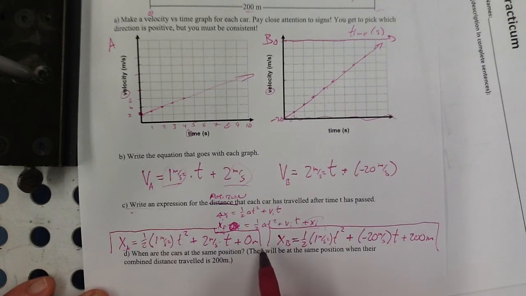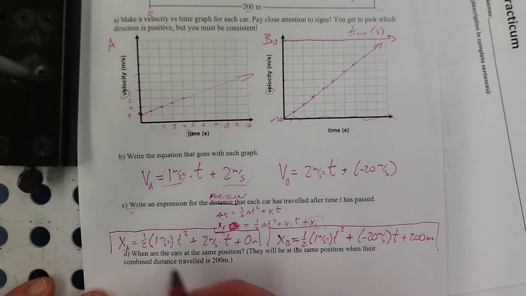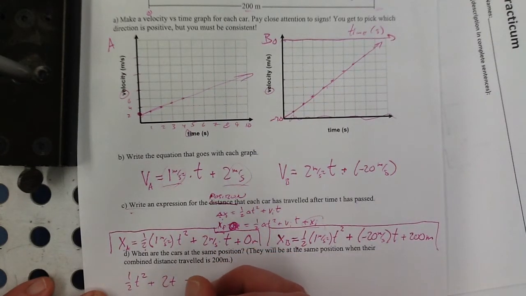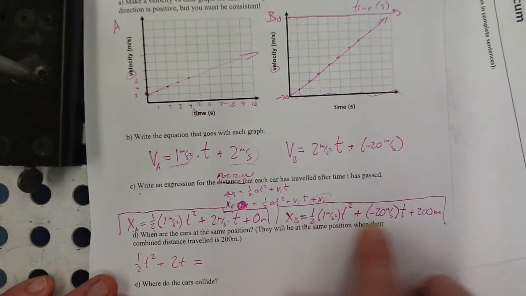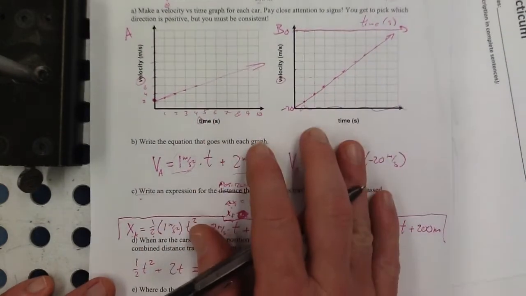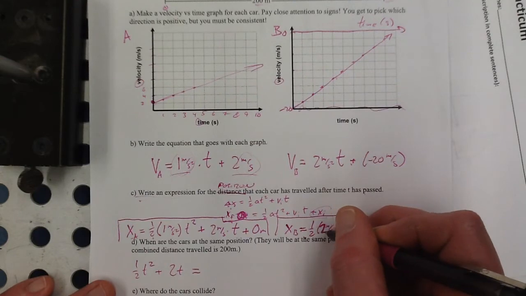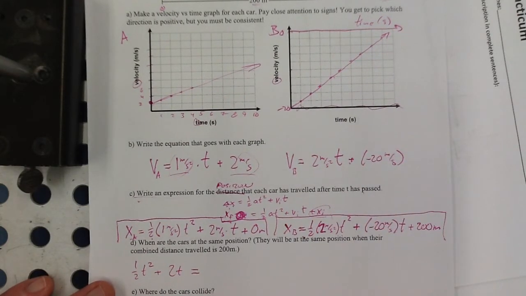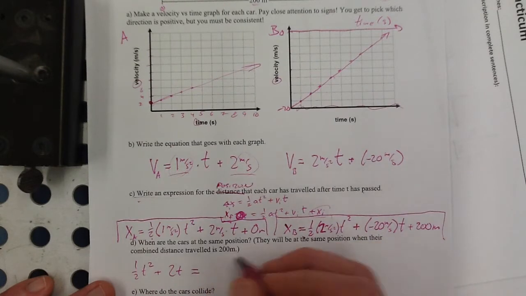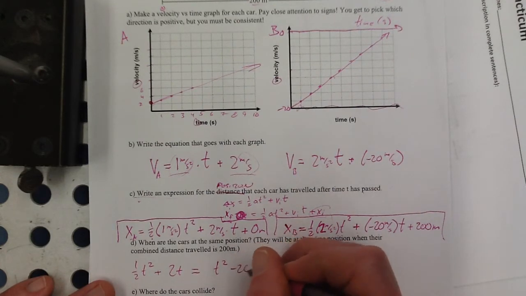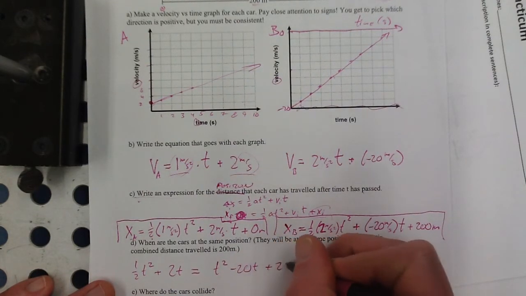So I'm going to rewrite these, set them equal to each other, and ditch my units so it's a little cleaner. So 1/2 times 1, that is 1/2 t squared plus 2t. And then this one, oh, one of these had an acceleration of 2, didn't it? This one did. Sorry, that's wrong. That should be a 2 right there. My bad. All right, so 1/2 times 2 is 1 t squared minus 20t plus 200.